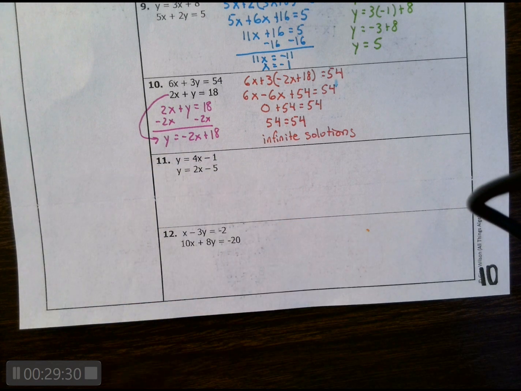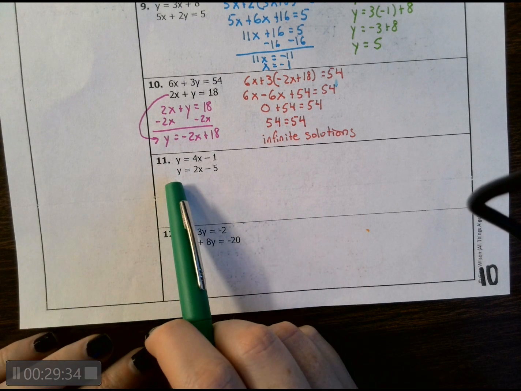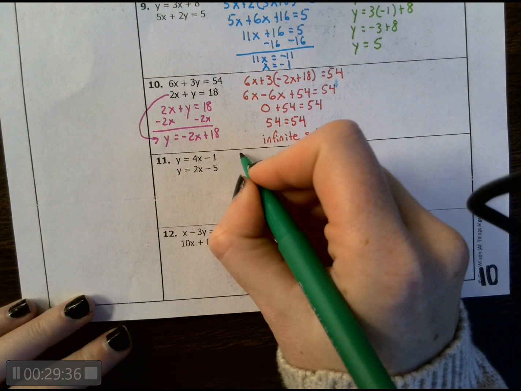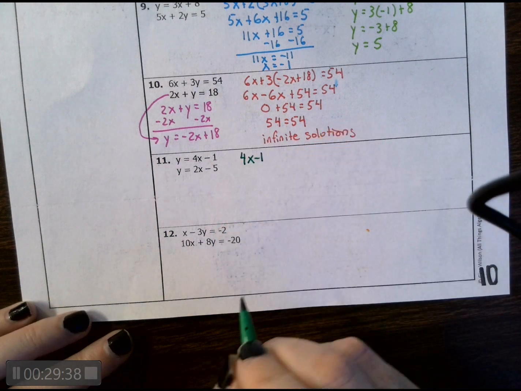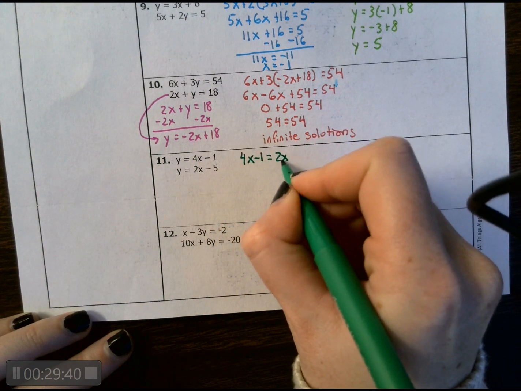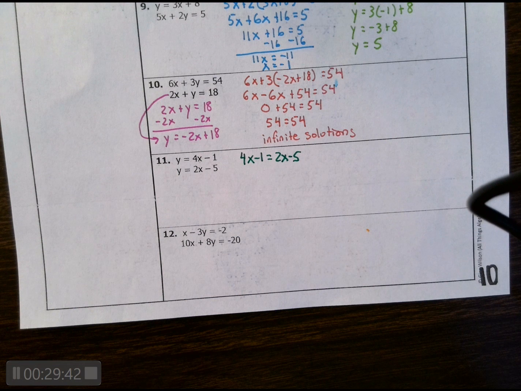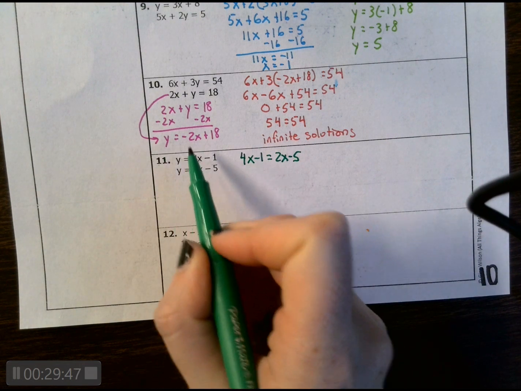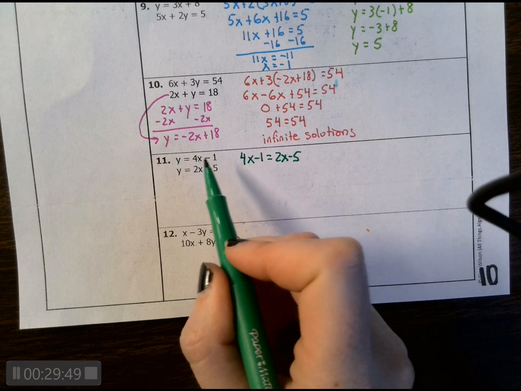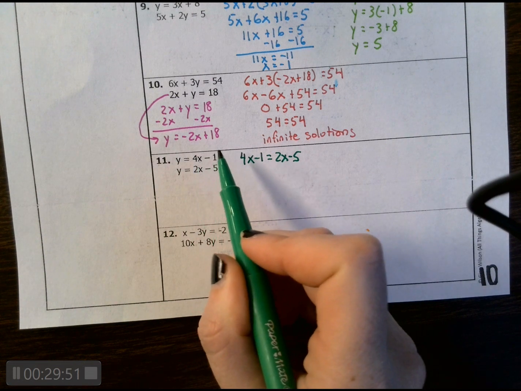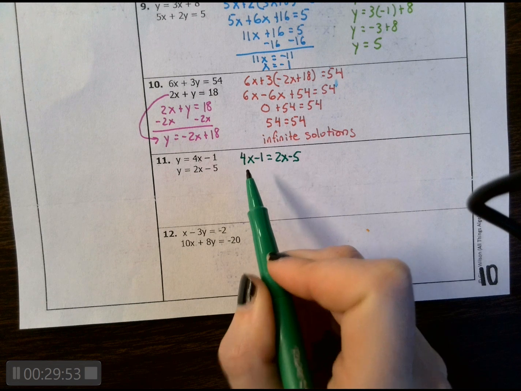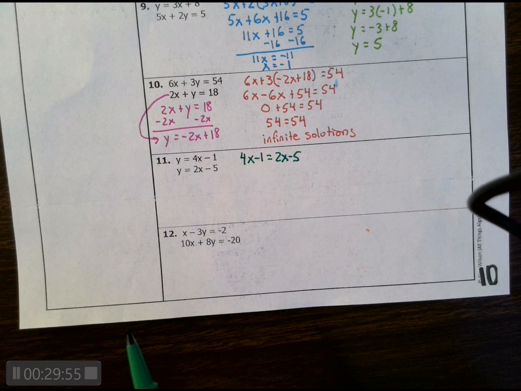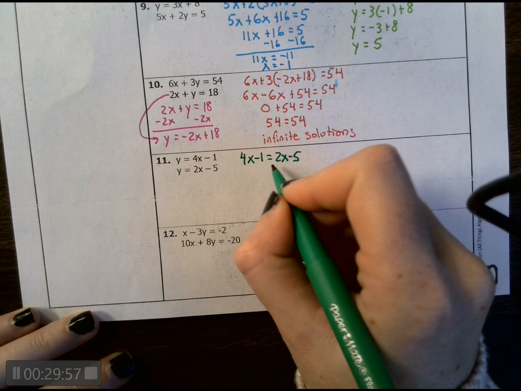Okay? So we solved for that one. And so for step 2, we're going to use y. Oh, okay. So 4x minus 1 equals 2x minus 5. So basically, whenever we have y equals twice, we're just going to set both of these equations equal to each other, like I did right here. Okay? And then we're just going to solve for x.